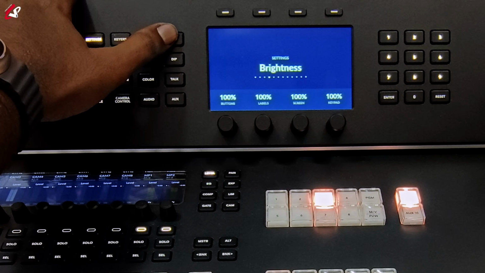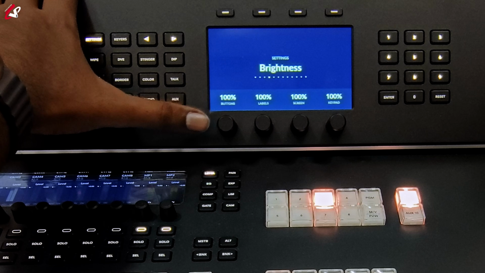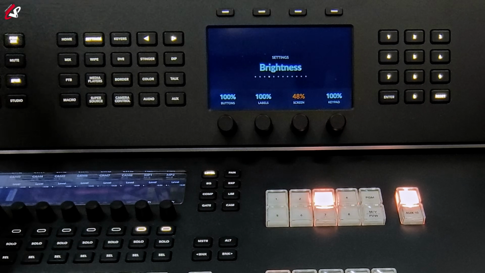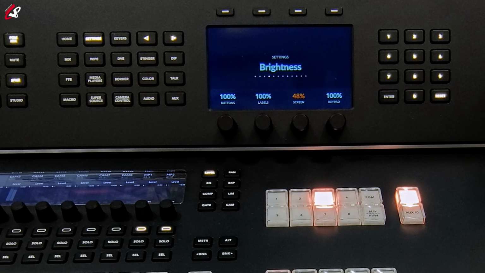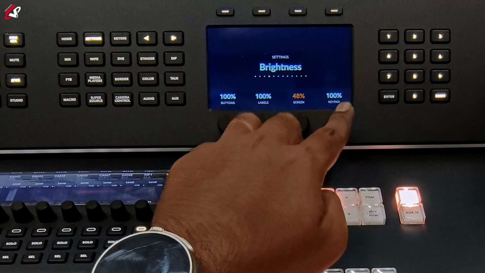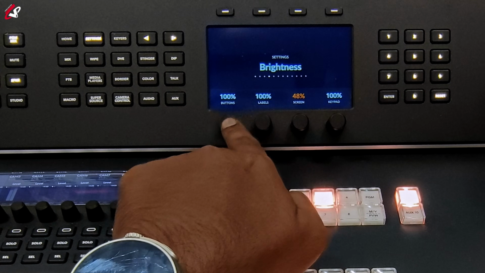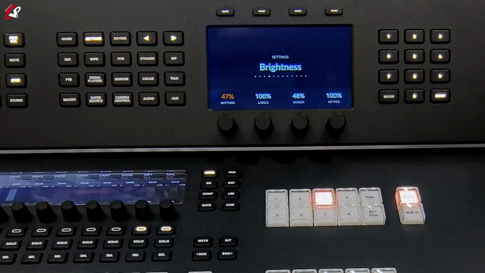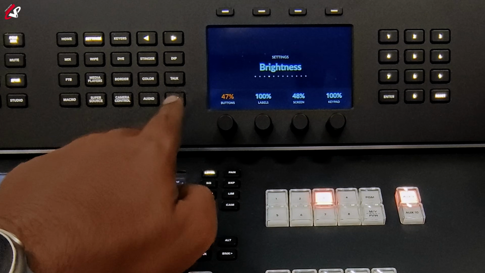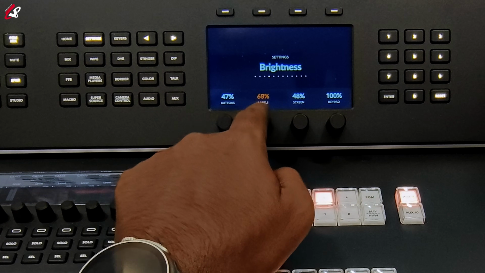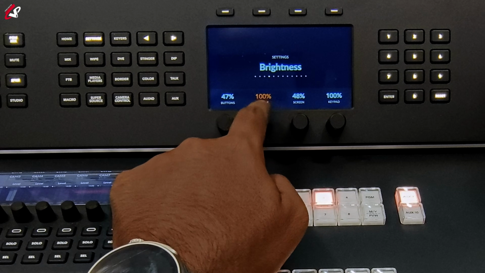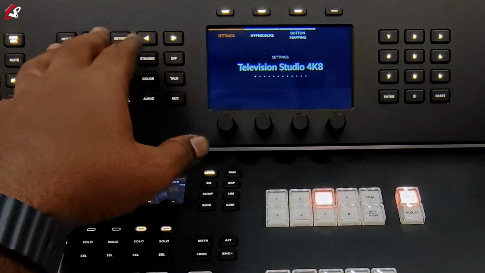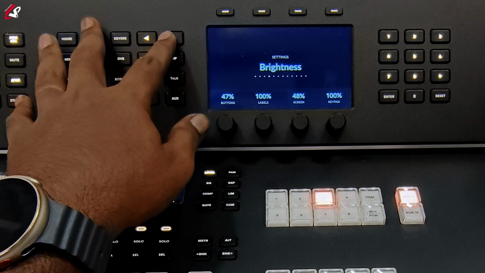Then you have brightness control for the buttons, labels and screens. For example, if you want to dim the screen, you can dim. This has a better visibility for the camera to capture, so I'm keeping like this. And then you have a keypad brightness, you also have button brightness, you can also bring down the button brightness here. So you can see this area is totally dull now. And this is for labels, you can also bring down the labels brightness or increase the labels brightness. So we have the complete labels brightness as well. So we can just take it forward.